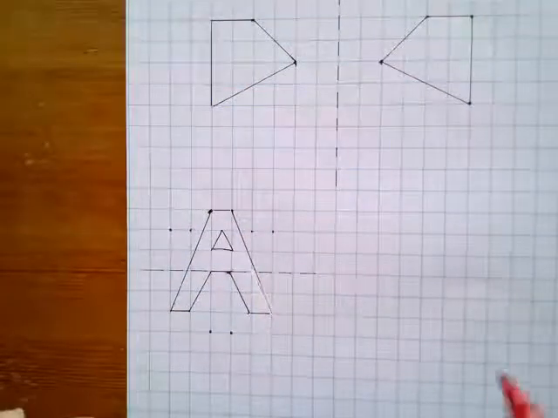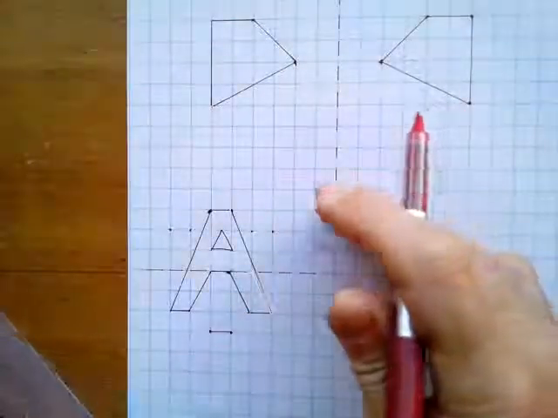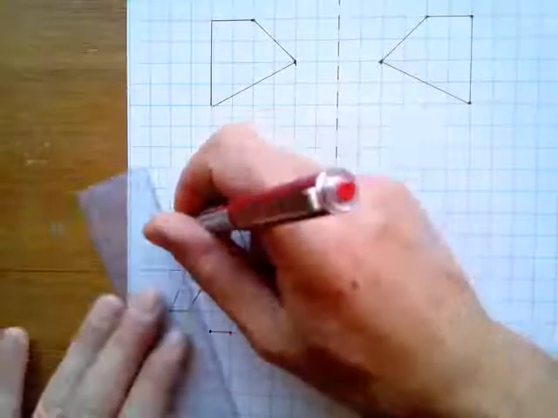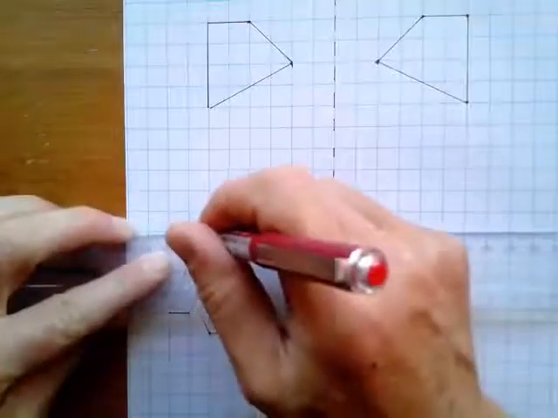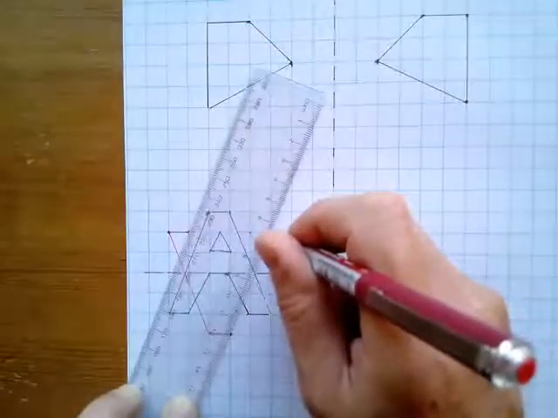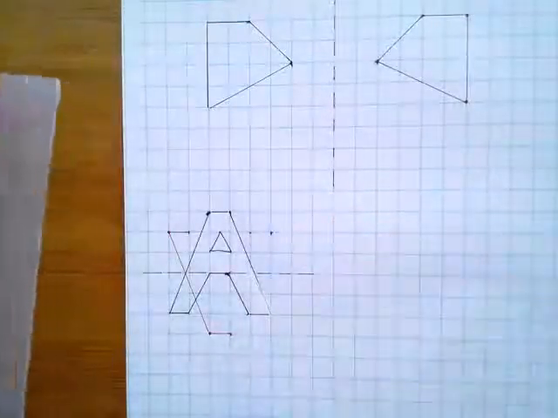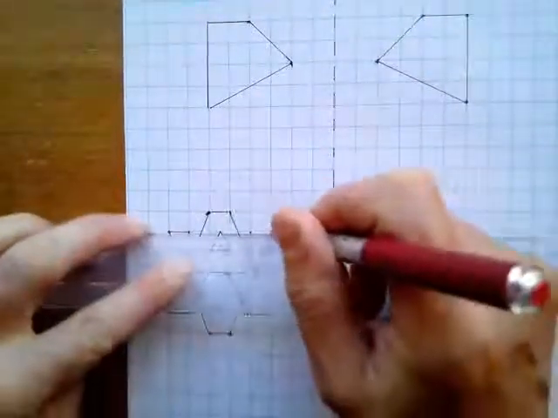Okay, so I've got the outside edges of the A, and I'm going to just put those in, because once you start to draw it, it becomes a little bit more obvious how to finish it off. So I'm going to put those points in, like so. That one goes to there, and that one goes to there.